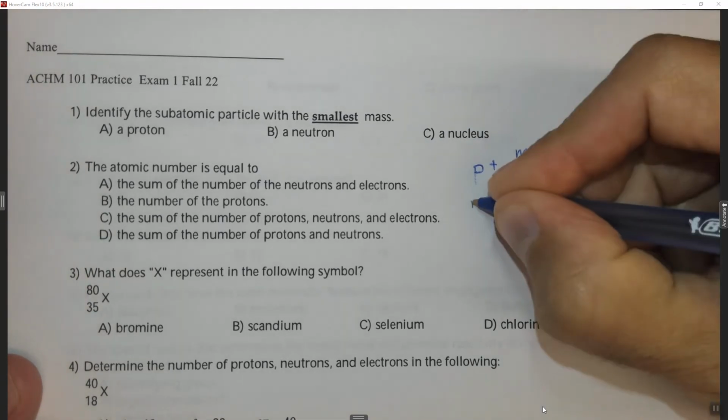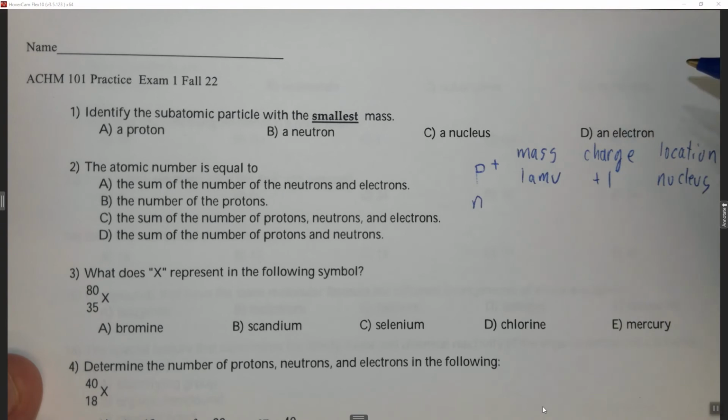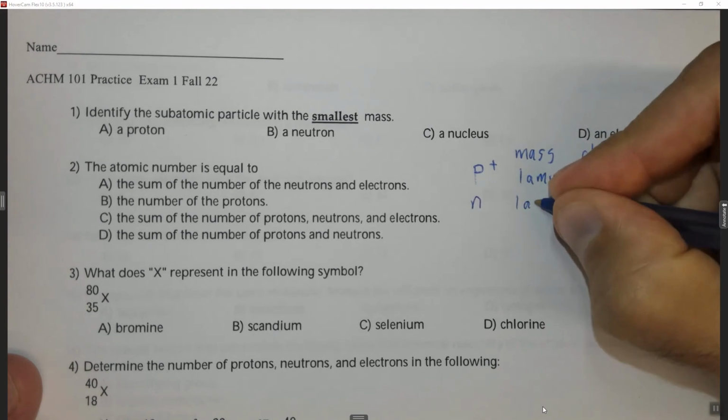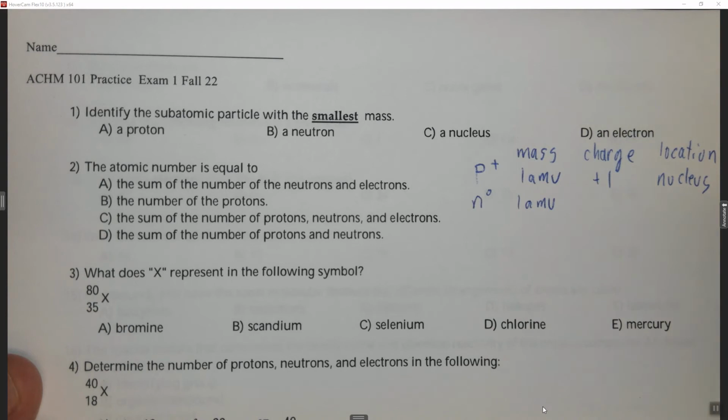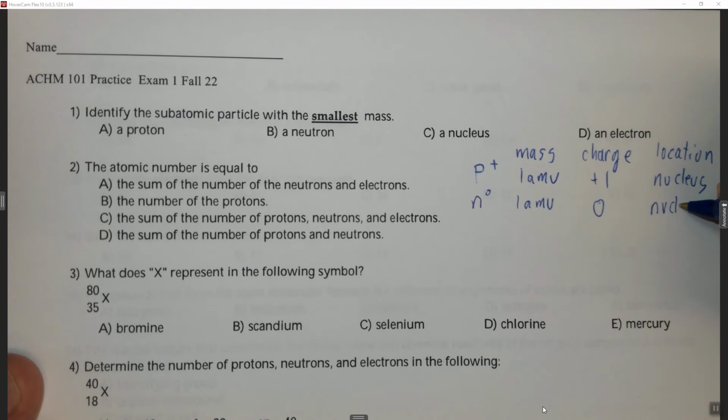We have the neutron, which is N0, which has a mass of 1 AMU. I'm going to use N0 because the exam uses N0. It has a charge of neutral. Neutrons are neutral, and it's also found in the nucleus.